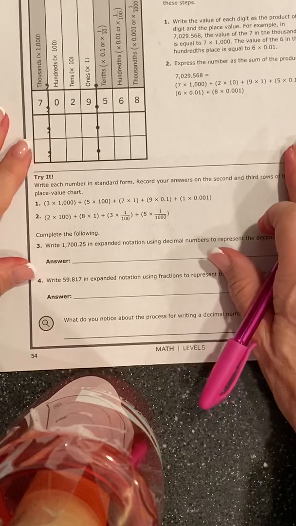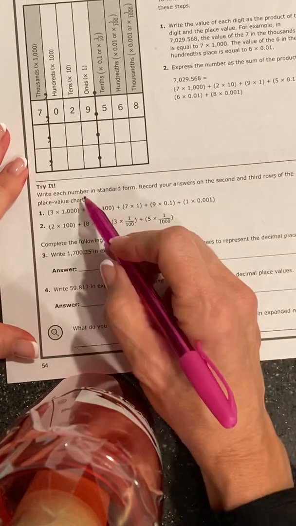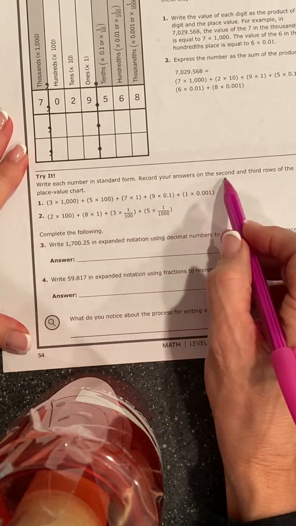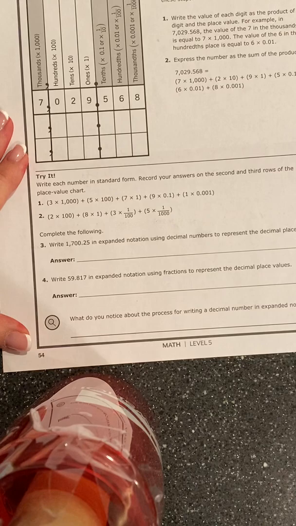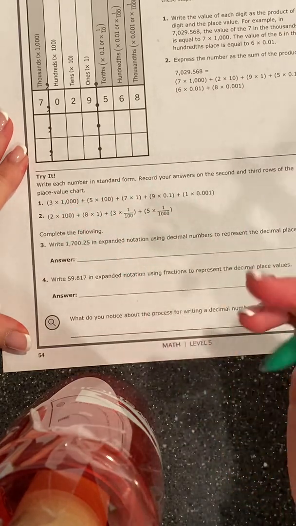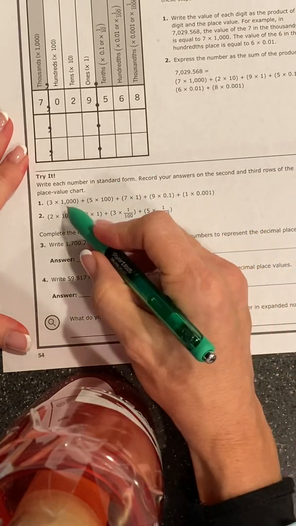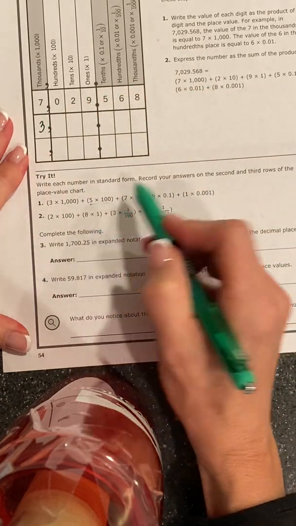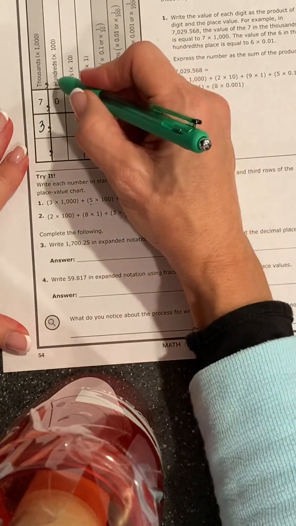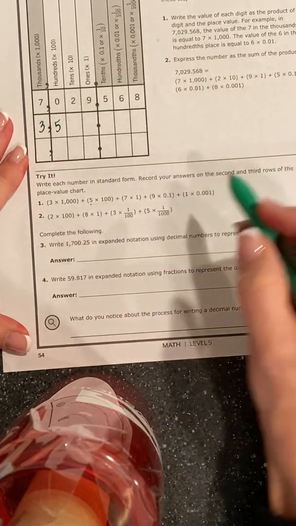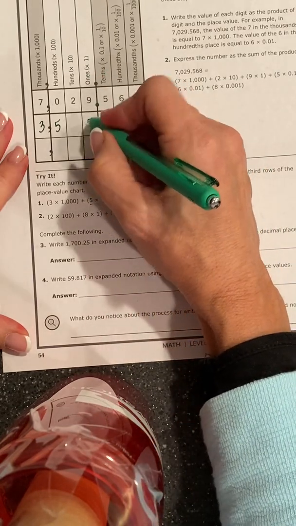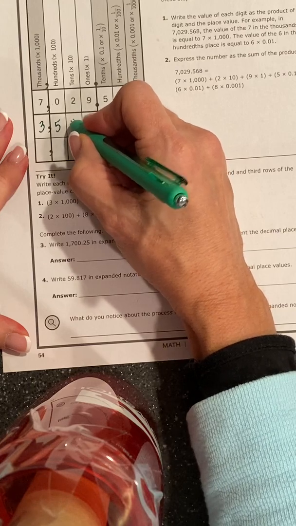All right, so now we will go, and it says write each number in standard form, record your answers on the second and third rows above. And so we are thinking, what is this 3 worth? It is worth 3,000, so this 3 has to go in the thousands place. Next part, 5 times 100 is 500, so you put the 5 in the hundreds spot. What do you have for the 1 spot? A 0, so I'll bet we're just going to put a 0 right there, don't you think?